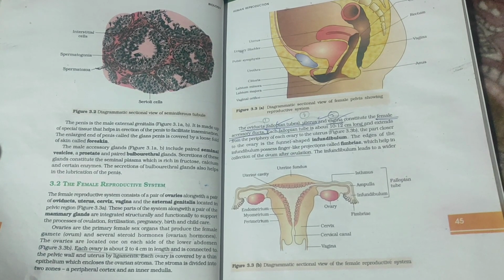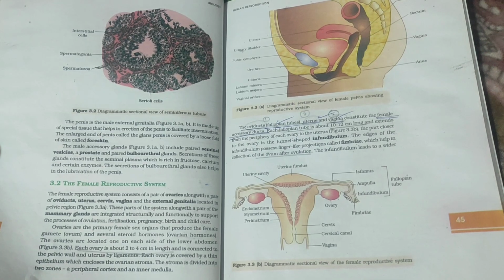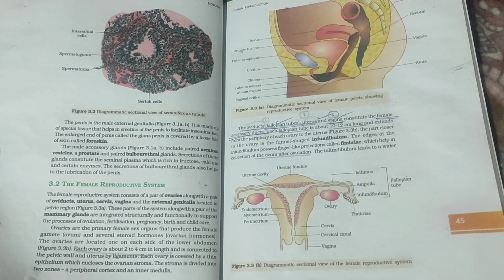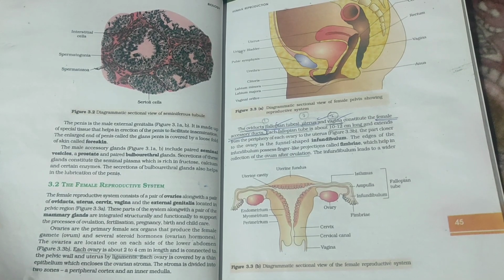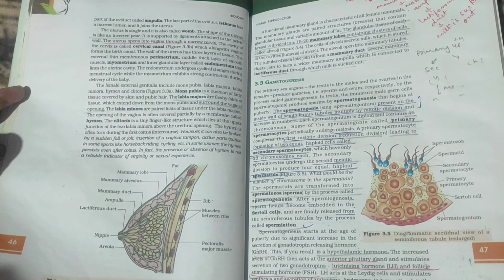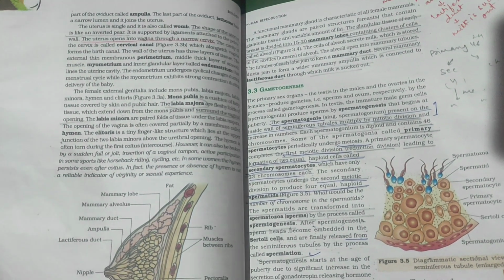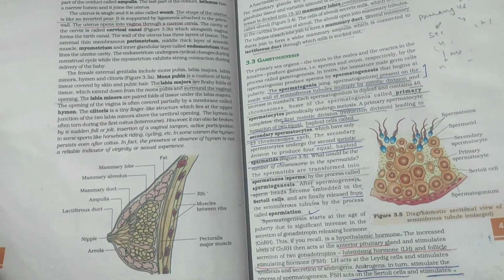The oviducts (fallopian tubes), uterus, and vagina constitute the female accessory ducts. Each fallopian tube is about 10 to 12 cm long and extends from the periphery of each ovary to the uterus. The part closer to the ovary is the funnel-shaped infundibulum. The edges of the infundibulum possess finger-like projections called fimbriae, which help in collection of the ovum after ovulation. The infundibulum leads to a wider part of the oviduct called the ampulla. The last part of the oviduct, the isthmus, has a narrow lumen and joins the uterus.